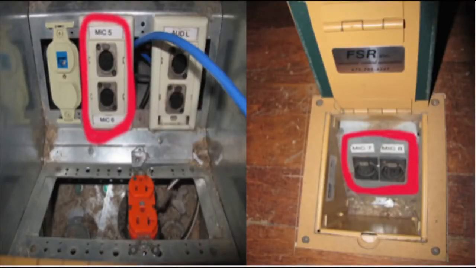If you need to use a microphone, you can plug those in on the stage. There are two different locations to plug in microphones. One is located towards stage right, and the other is located in the center of the stage. Simply open the hatch and plug in the microphone cable.